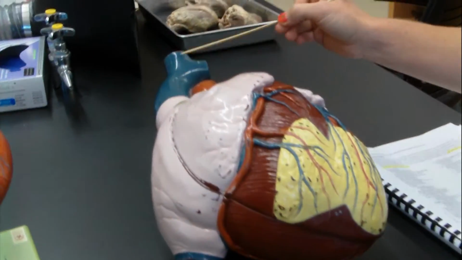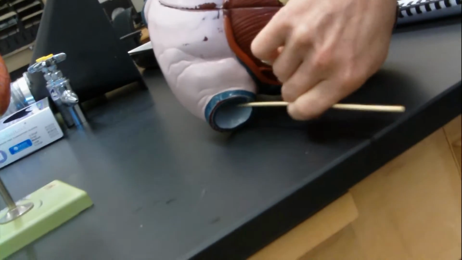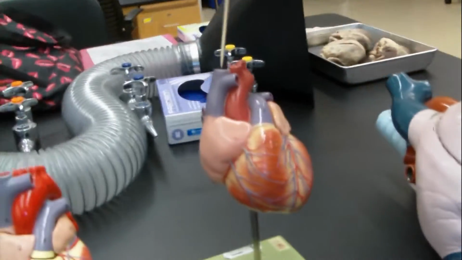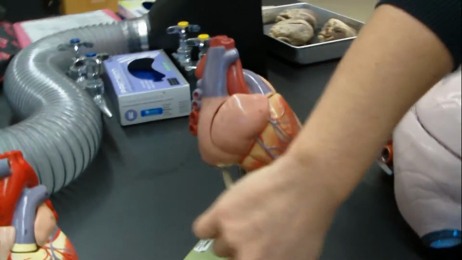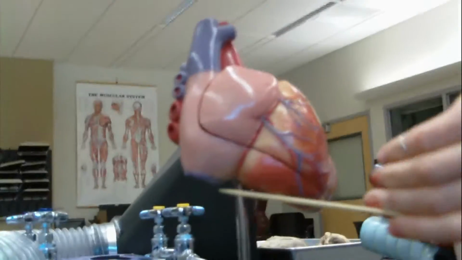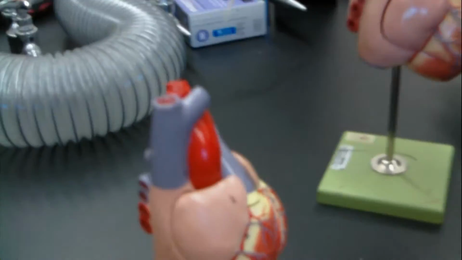Superior vena cava. Inferior vena cava. Superior vena cava. Inferior vena cava. Wait, where? Oh. Superior vena cava. Inferior vena cava.